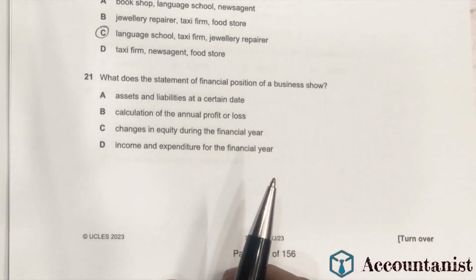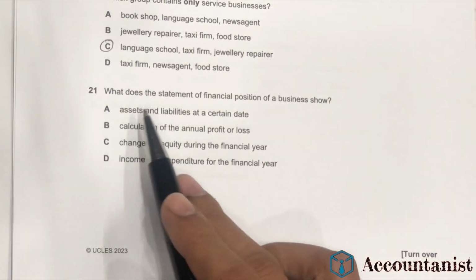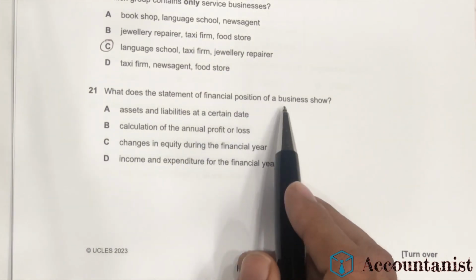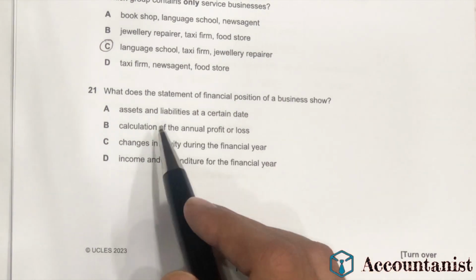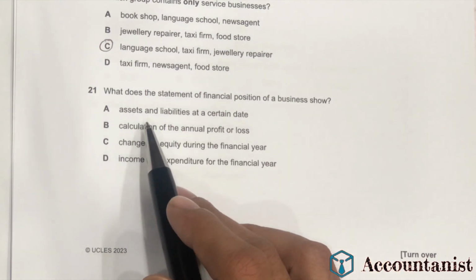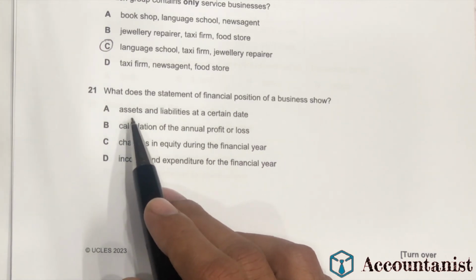So question number 21 says, what does the statement of financial position of a business show? The statement of financial position shows the position of the business by showing the assets, liabilities, and all other equity sections. So let's see the options.